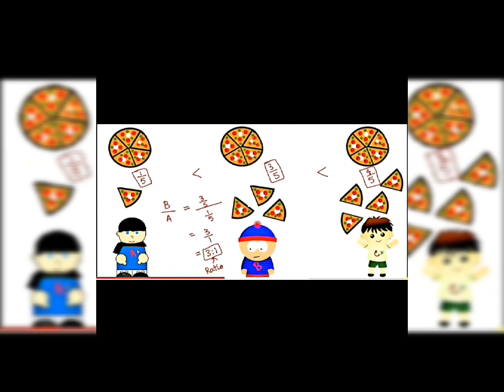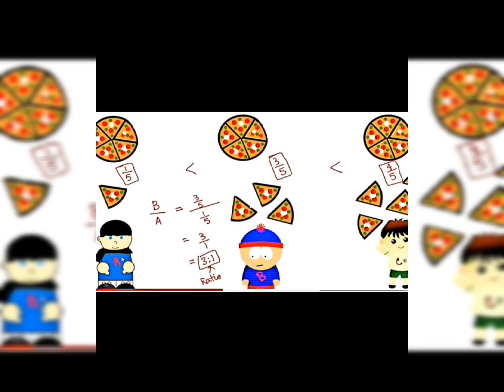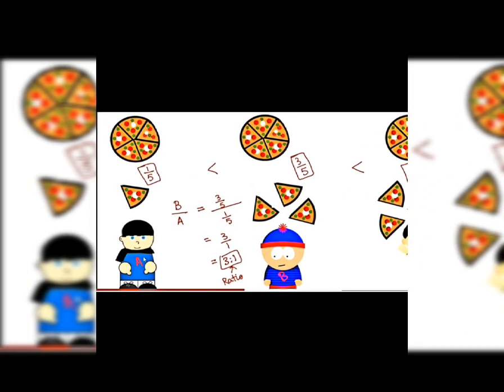Now if we want to compare how much one person ate with respect to another person. For example, if we want to find out how much B ate when compared to A. So obviously we know that B ate more than A. That is because 3 by 5 is greater than 1 by 5, right? But by how much? How many times of A did B eat?